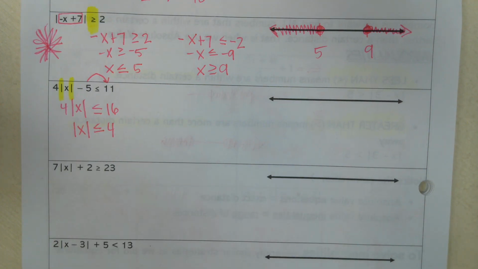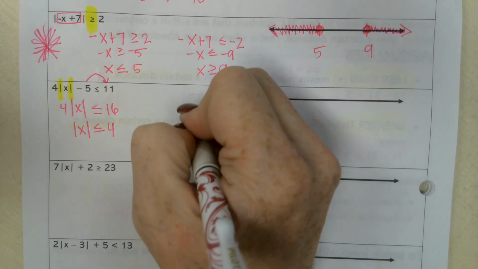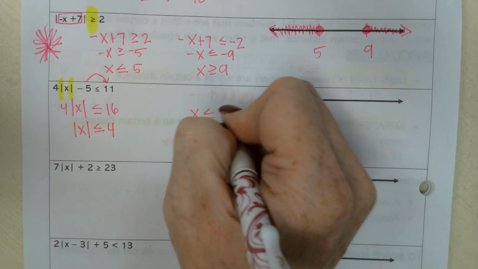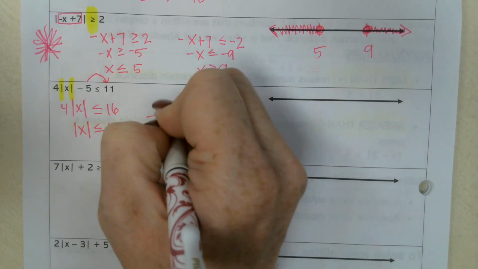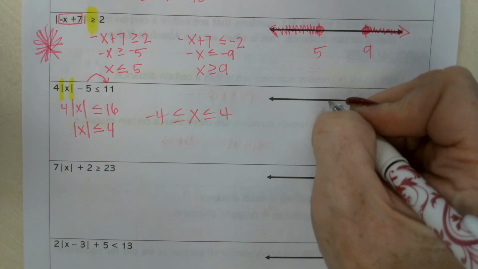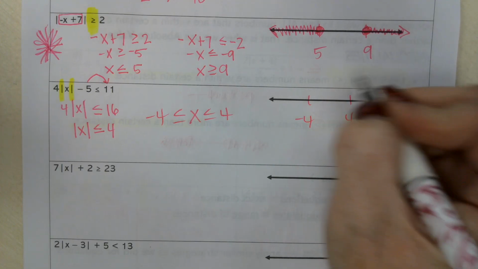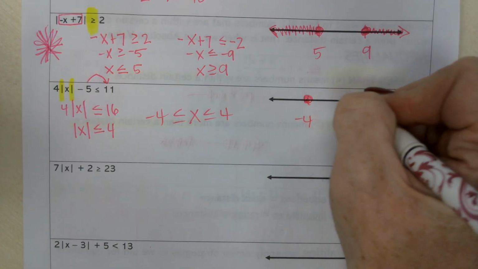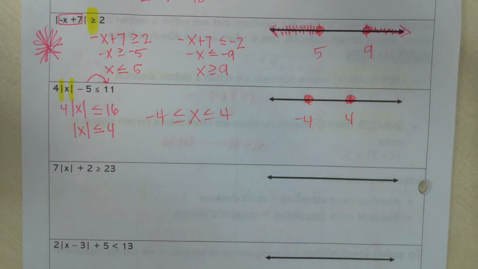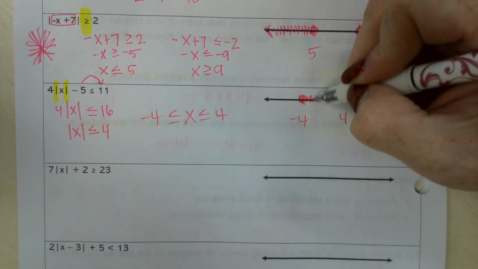Well, less than is within, right? So all I have to do here is set up those boundaries. There's nothing to move. You got negative 4 and positive 4. Both of them get closed circles. And where do I shade? Between them.